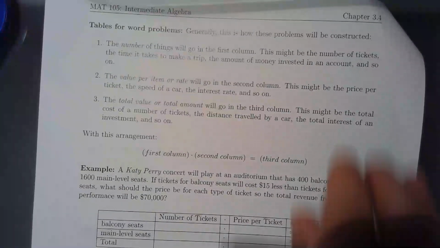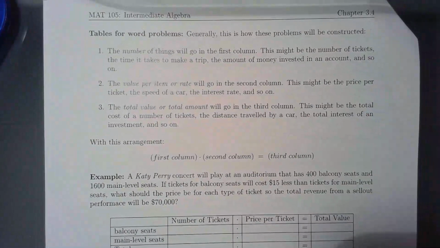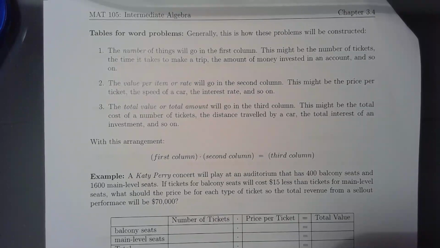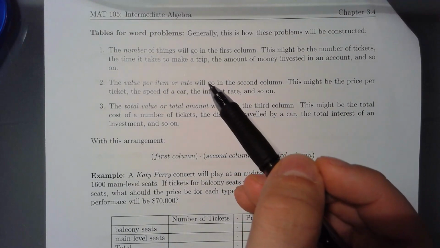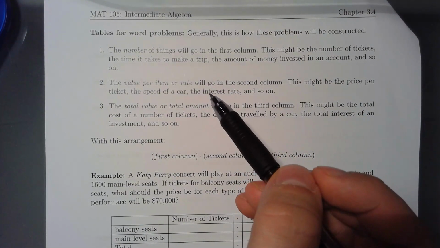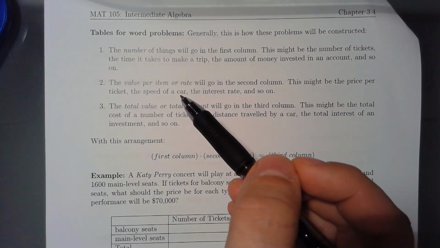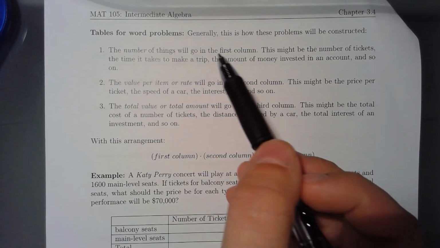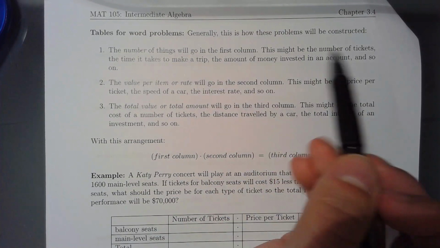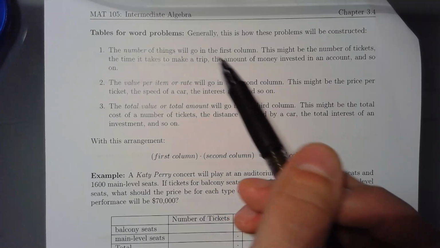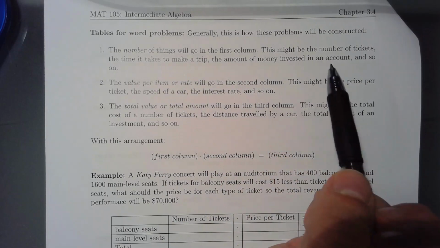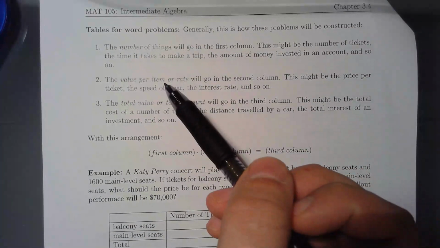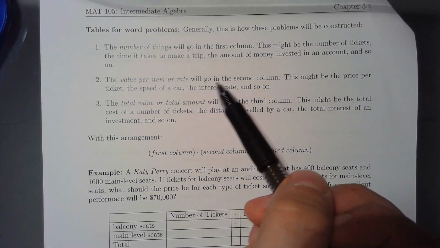So, here's how these problems are going to be constructed. Using that basic formula, the number of things you're buying will go in the first column of the table. That would be the number of tickets, like we looked at, the time it takes to make a trip, the amount of money in an account, and so on. The value per item, or rate, will go in the second column.